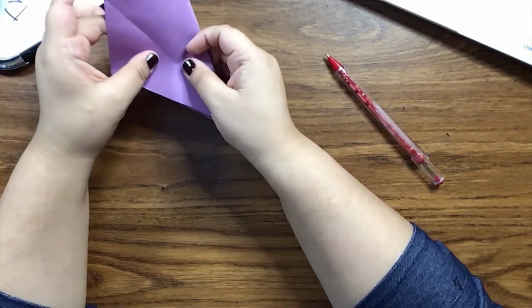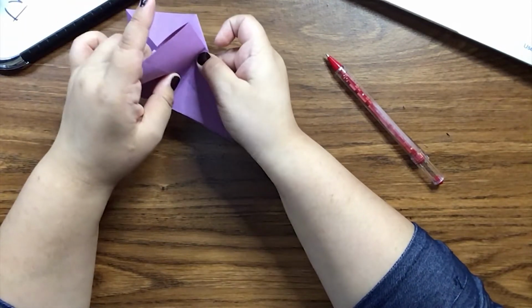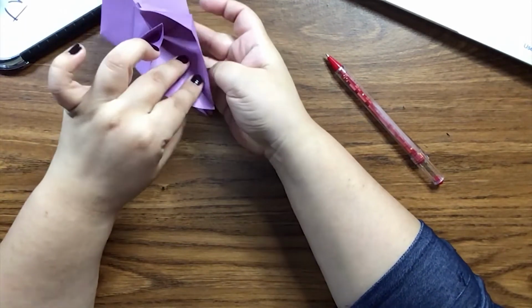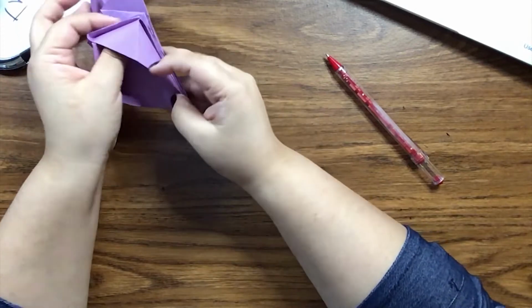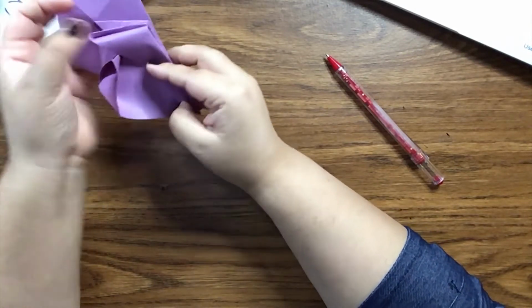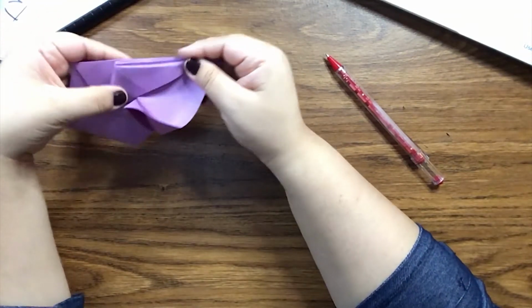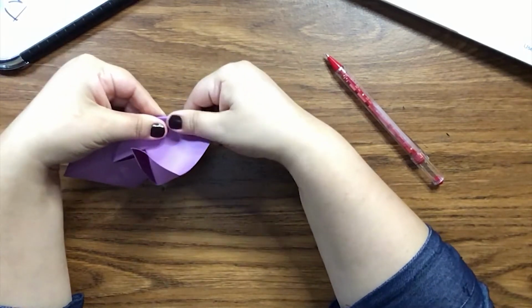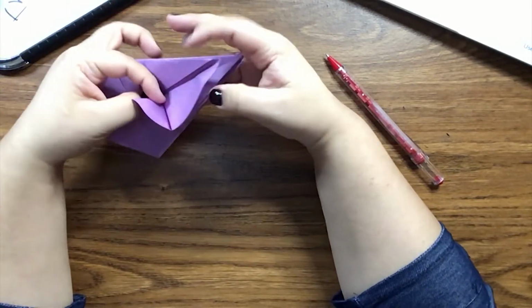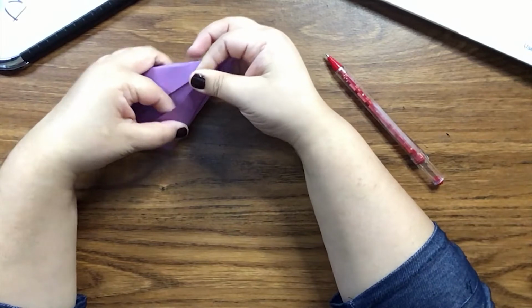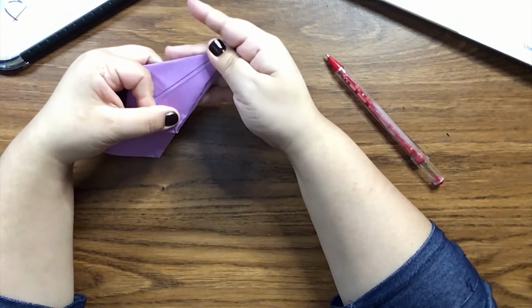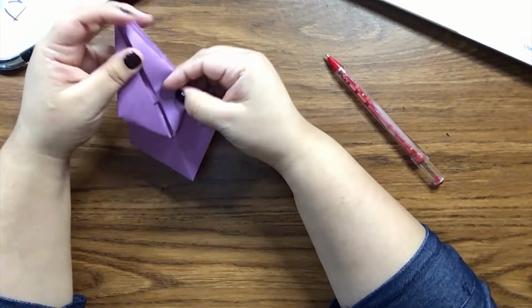So right now I'm just going to kind of shortcut it in that I'm going to just put this straight up there. Like that. And this is a mountain fold. Right there.